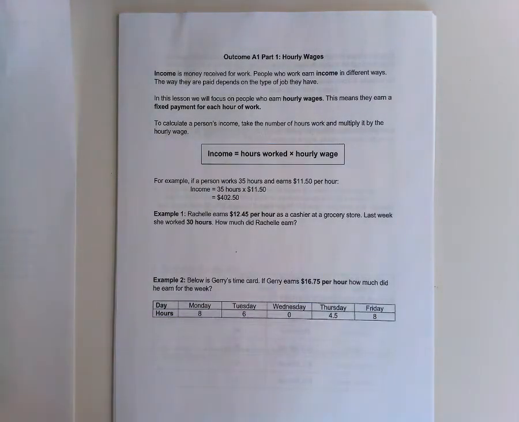In this lesson, we will be talking about earning income through hourly wages. So just a reminder that income is money that you receive for work. So you can be paid for work in different ways. The most common way that people earn money for their work is through hourly wages. It means that you earn a set amount of money for each hour that you work.